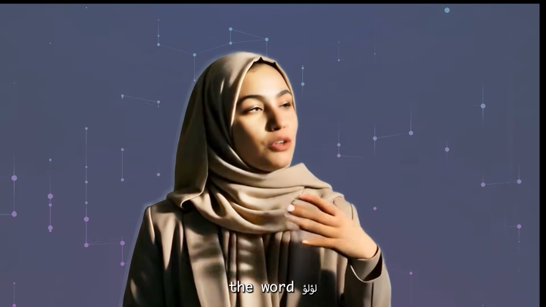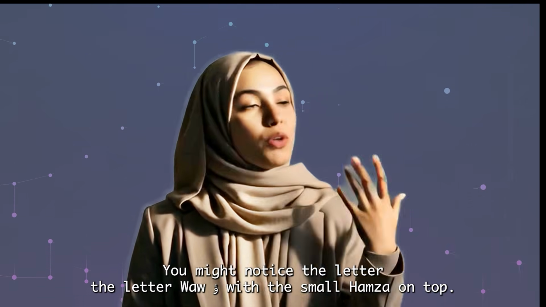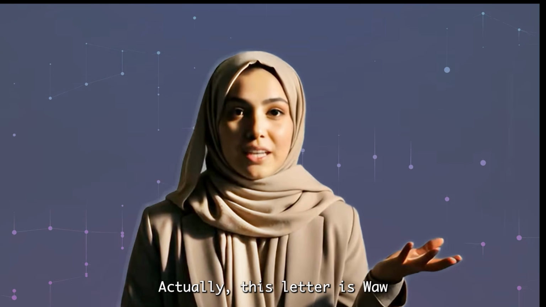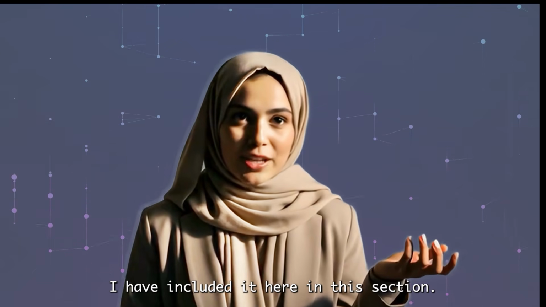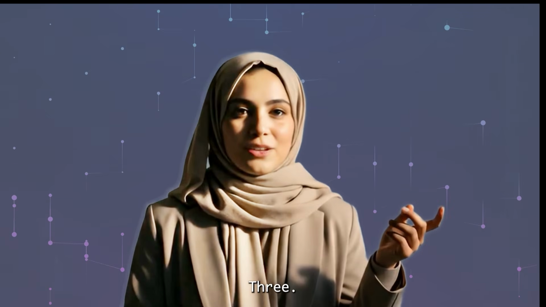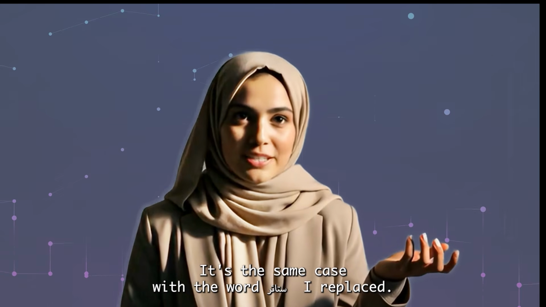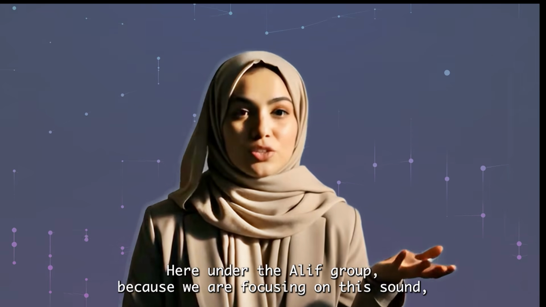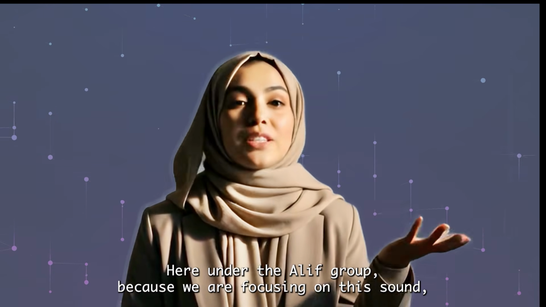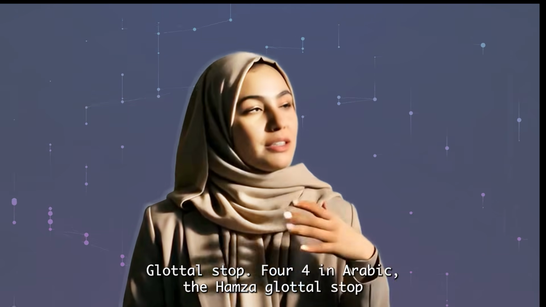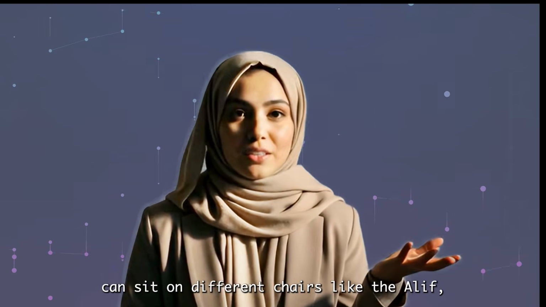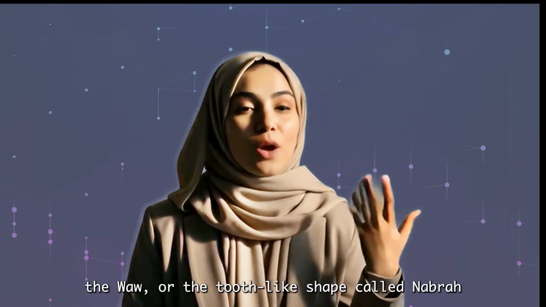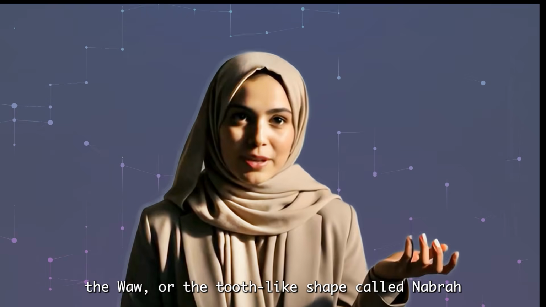2. The word لؤلؤ, you might notice the letter waw with the small hamza on top. Actually, this letter is waw, but since its sound is that of hamza, the glottal stop, I have included it here in this section. 3. It's the same case with the word satair. I've placed here under the alif group because we are focusing on the sound, which is the hamza sound, glottal stop. 4. In Arabic, the hamza, glottal stop, can sit on different chairs like the alif, the waw, or the tooth-like shape called nabira, but the sound you make remains the same.